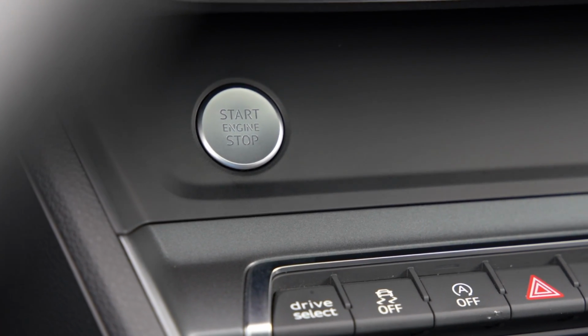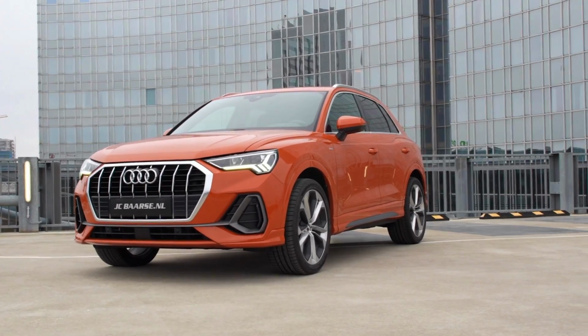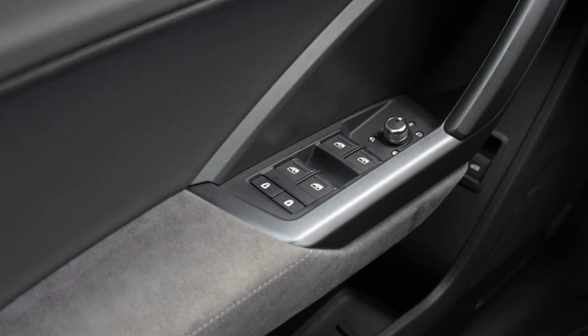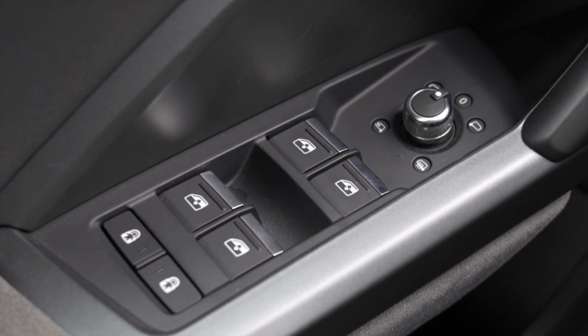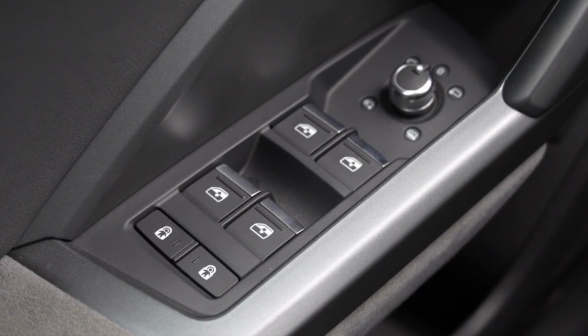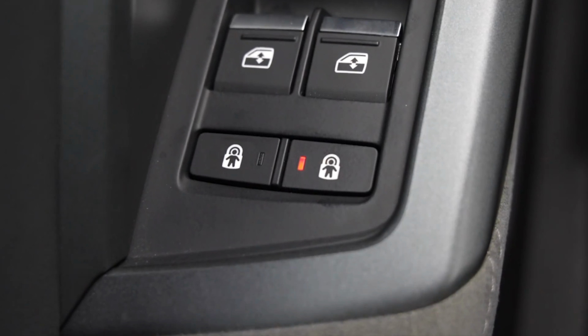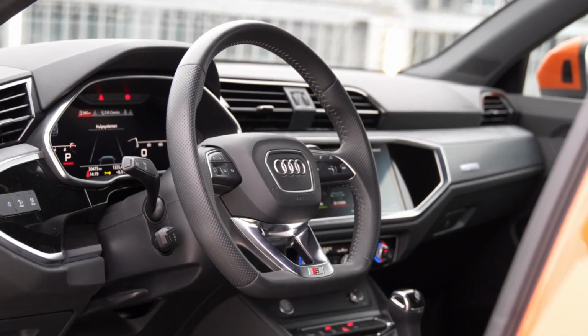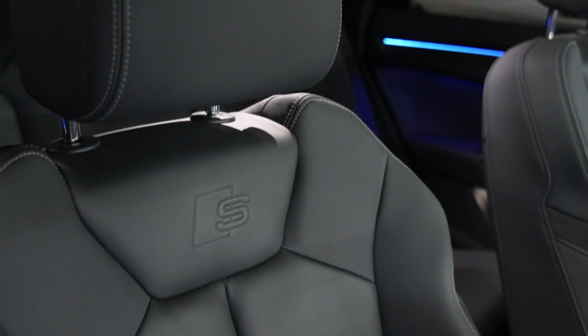Make sure that the Audi's ignition is on. To activate the child safety lock, go to the window controls on the driver's door panel. Underneath the window controls you will find these buttons with this symbol. The symbol on the button indicates the automatic child safety lock for the rear windows and doors.